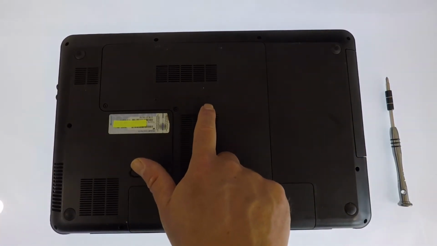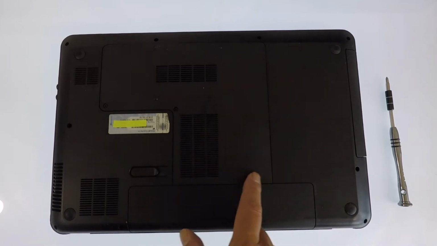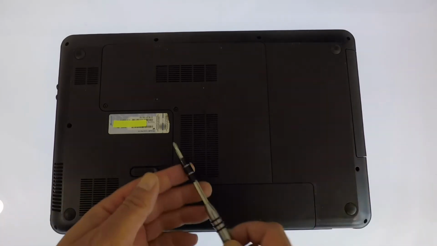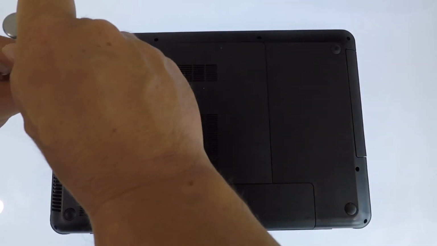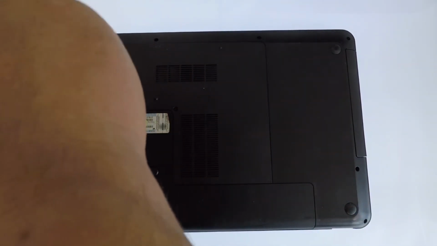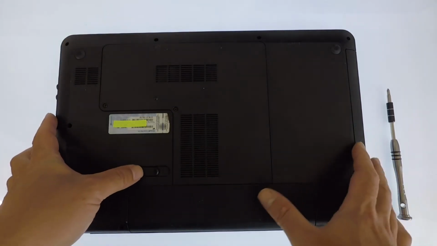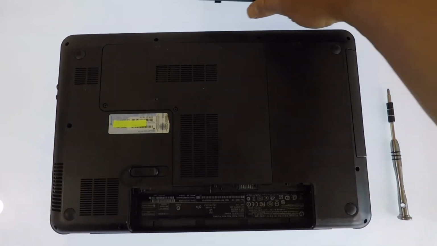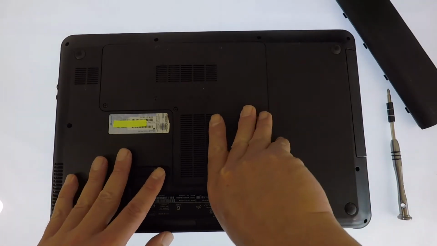We can see that this laptop has a series of icons to signify what can be accessed when this panel is removed. So using a screwdriver, we are going to remove the screws that hold the access panel in place. With the screws removed, before we try and access the panel, we need to make sure that no power is being supplied to the computer, which includes removing the laptop's battery. We can now carefully lift the access panel.